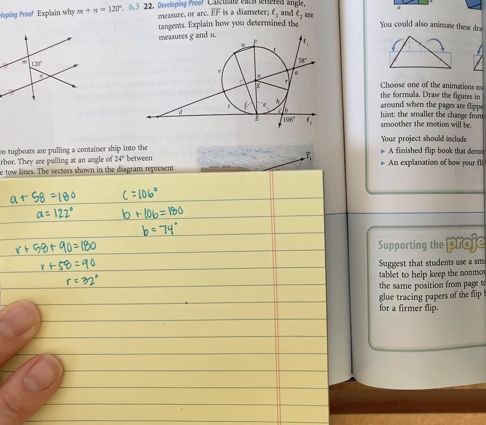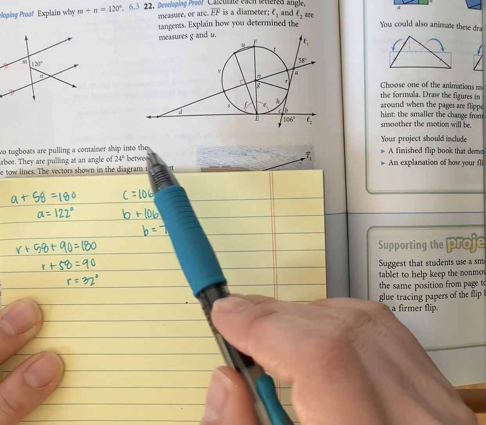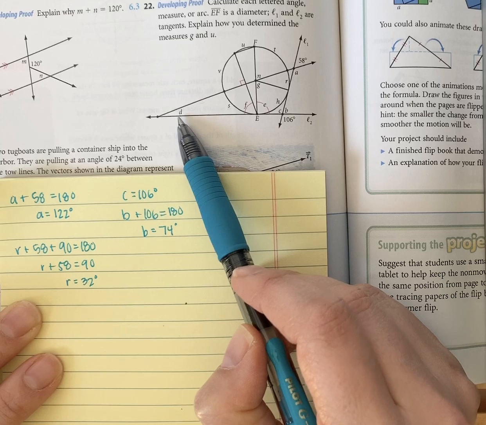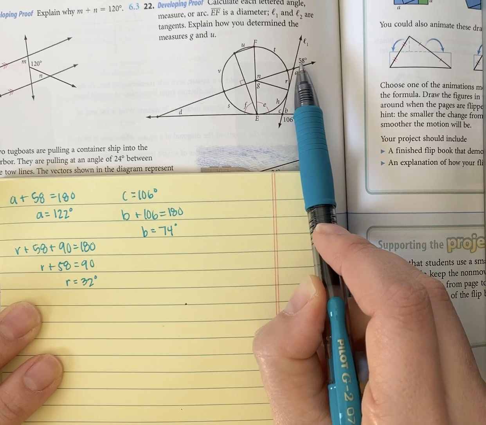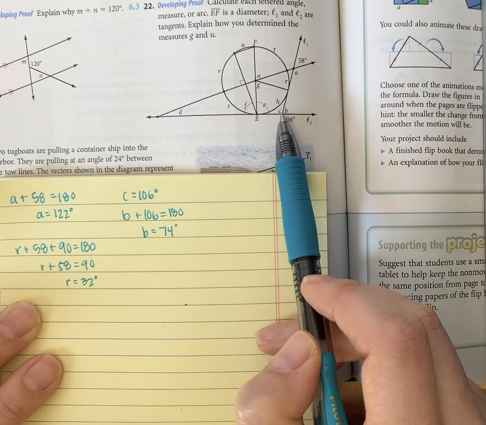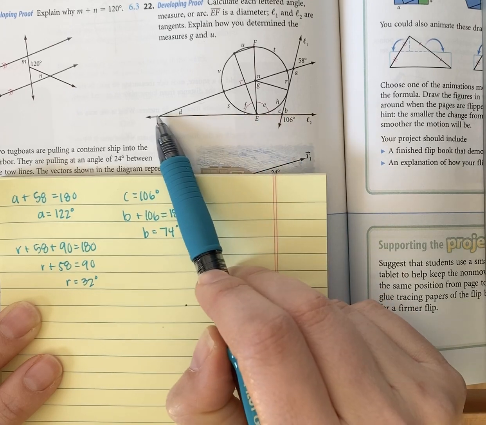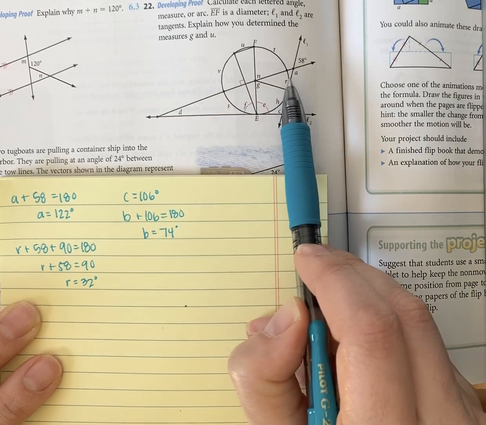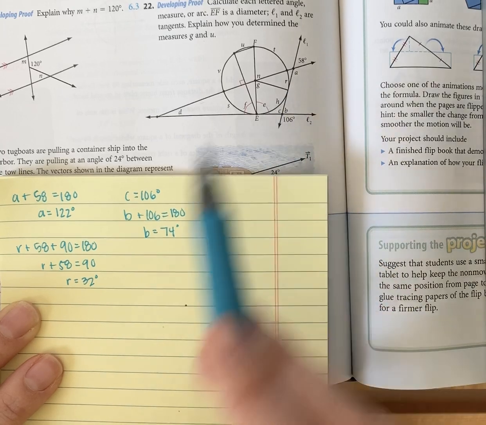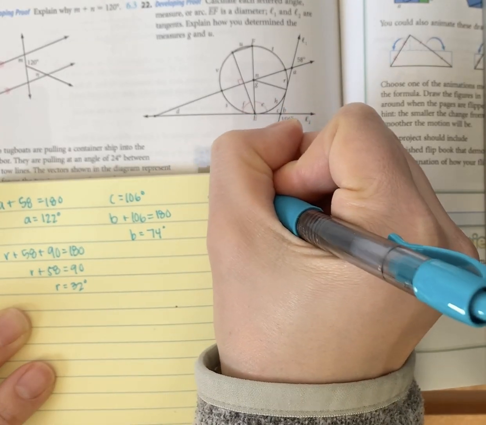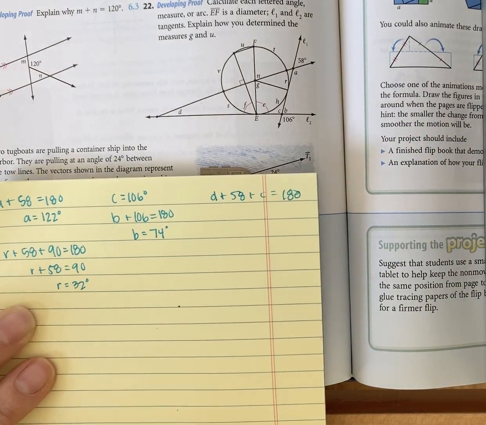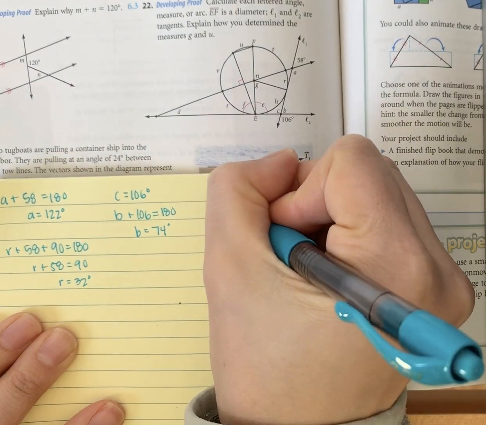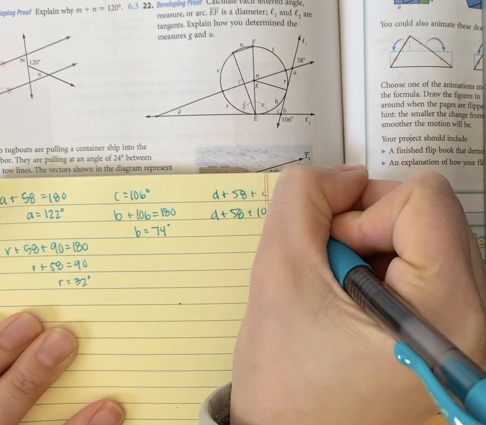And then next we have D. So what I would look for is trying to connect D with things that you've already found. So if I follow this side of D all the way over here, I hit that angle with the 58, and then I can follow that over here to C, angle C, and then follow that back to D. So we have this triangle where it's D, the vertical angle of 58, which is also 58, and C. So we have D plus 58 plus C equals 180. C is 106. So we have D plus 58 plus 106 equals 180.